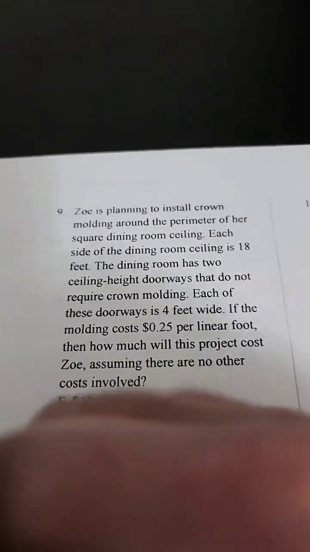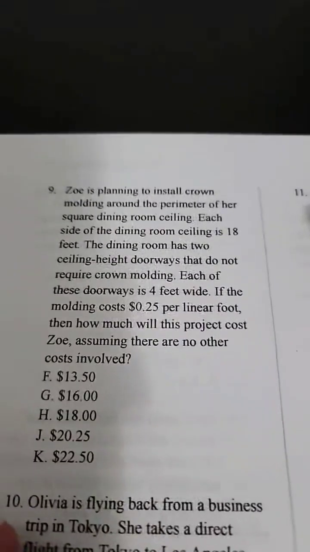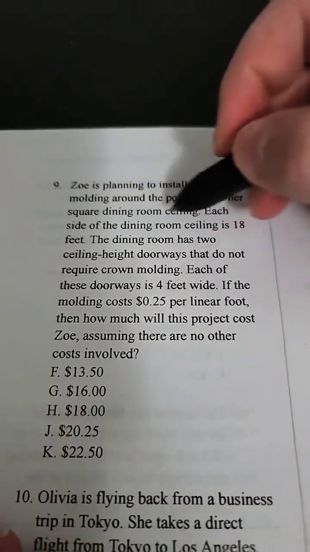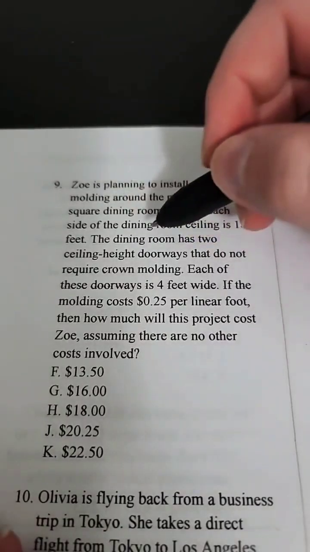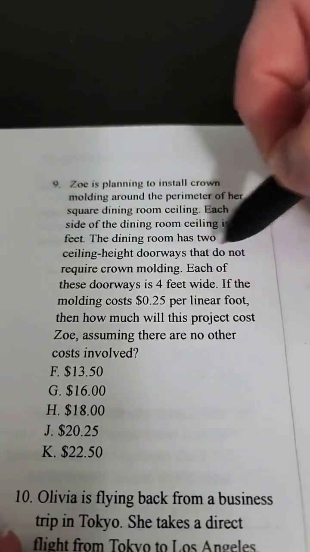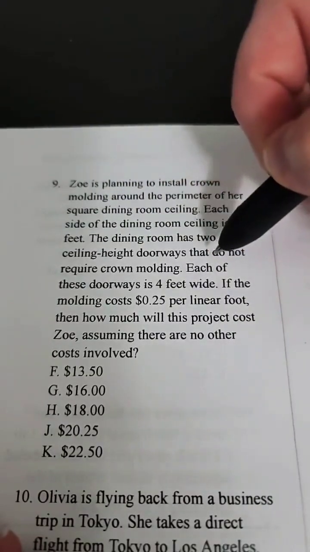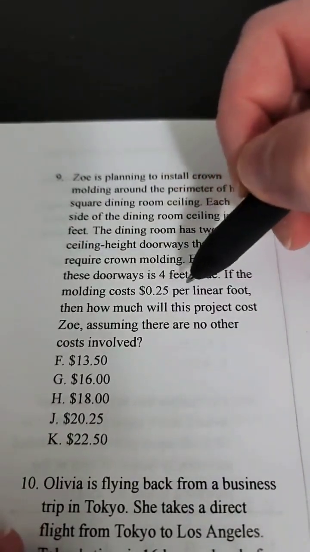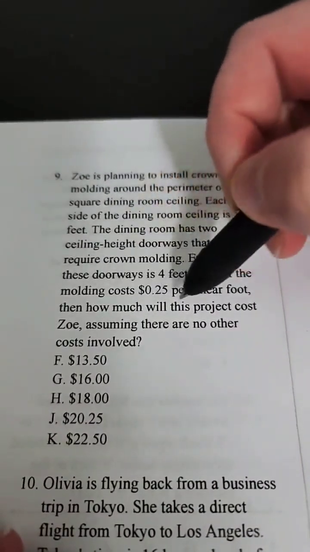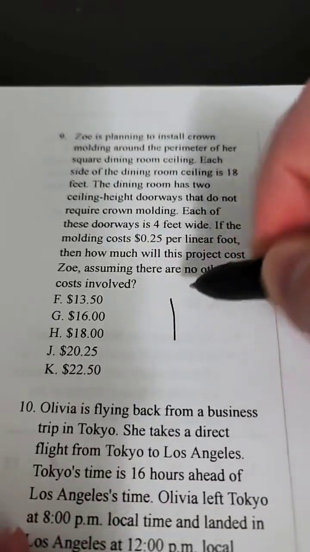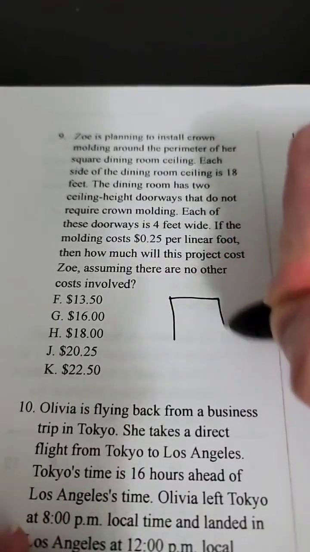Okay, so it says, Zoe is planning to install crown molding around the perimeter of her square dining room ceiling. Each side of the dining room ceiling is 18 feet. The dining room has 2 ceiling height doorways that do not require crown molding. Each of these doorways is 4 feet wide. If the molding costs 25 cents per linear foot, then how much will this project cost Zoe, assuming there are no other costs involved? So let's draw out this ceiling.